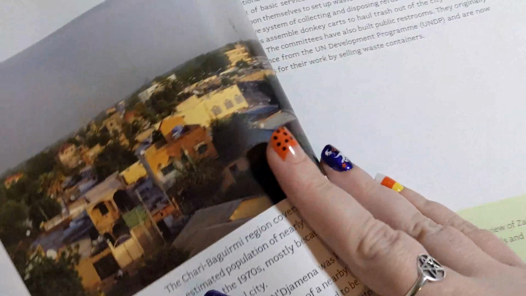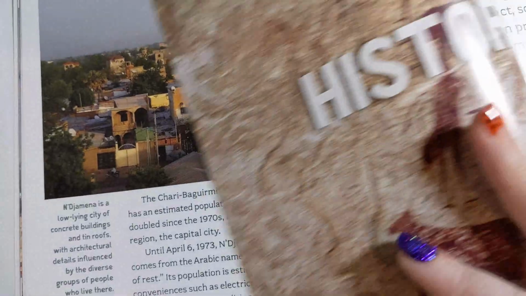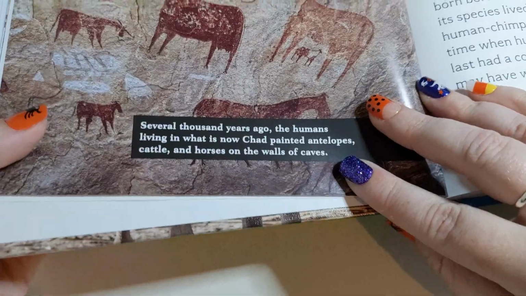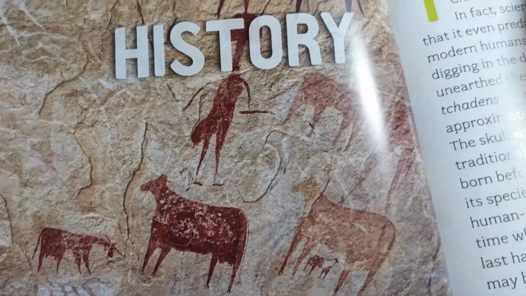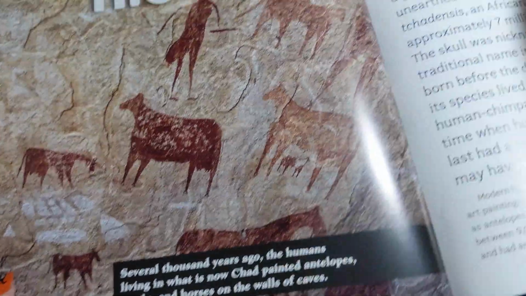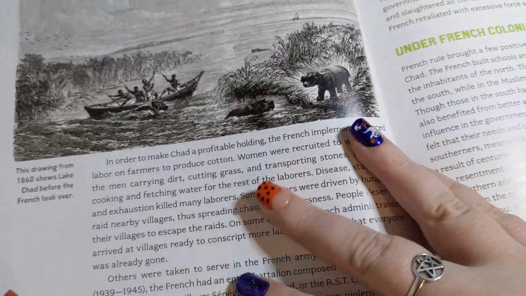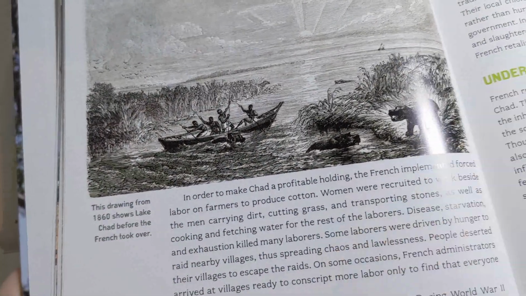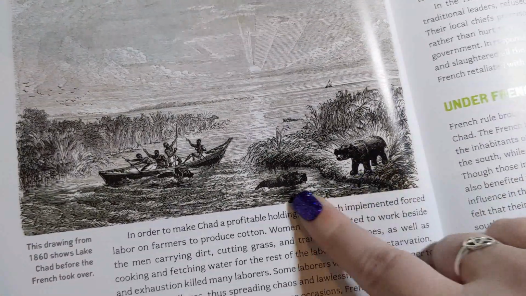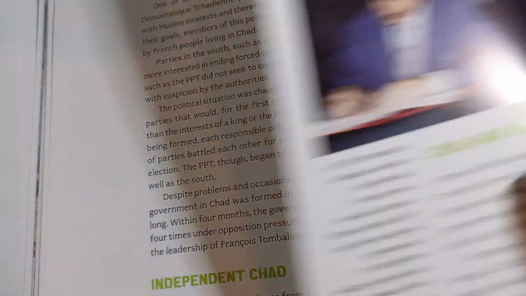What else do we have? This is N'Djamena, capital city. Here's the rock art I was telling you about. You can see lots and lots of cattle. There's the herder. There's a big cow. And look at the little cow. Here's a drawing of Lake Chad. This is from 1860. Is that a hippo? I think it is. Kind of looks like a bear, but it's definitely a hippo.